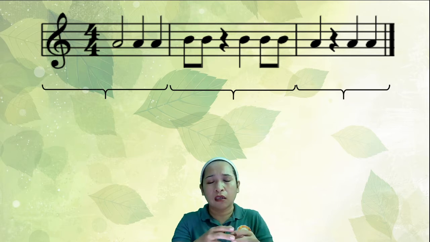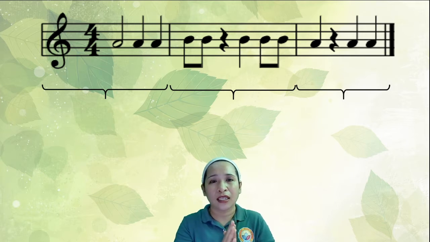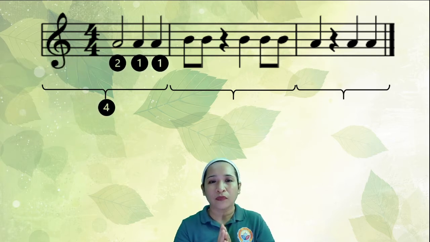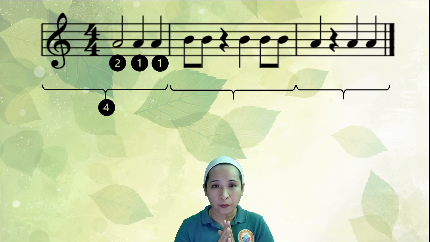The notes and rests must total 4 inside a measure, and the 4 below means a quarter note or quarter rest is equal to 1. So the first measure we have there, if a quarter note is equal to 1, then a half note is equal to 2. So we have 2 plus 1 plus 1 is equal to 4.